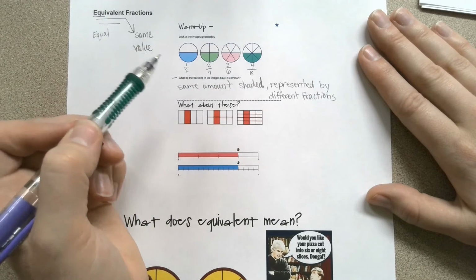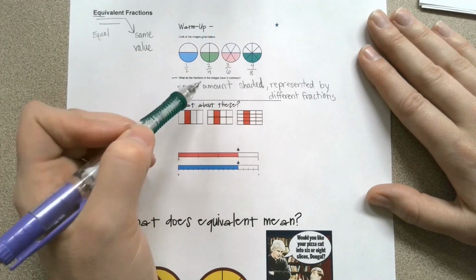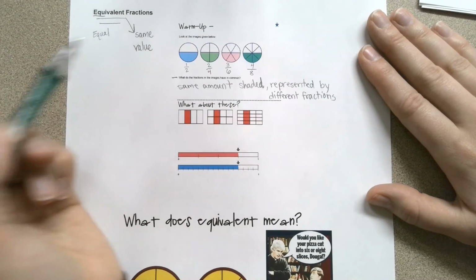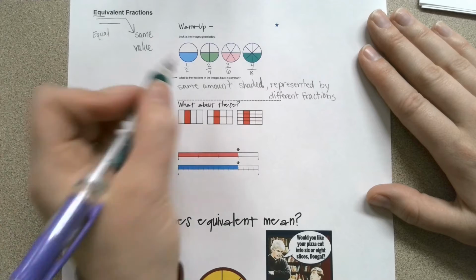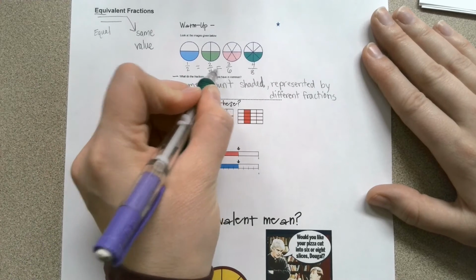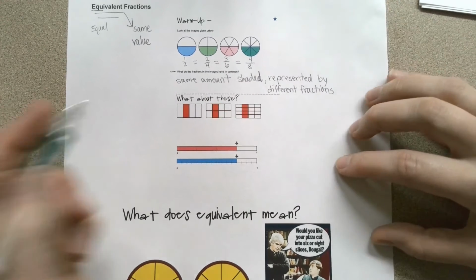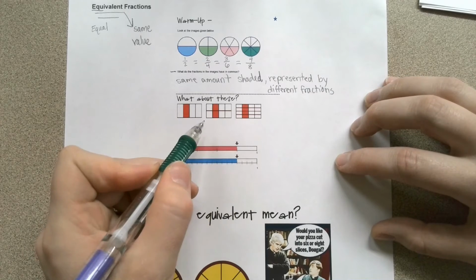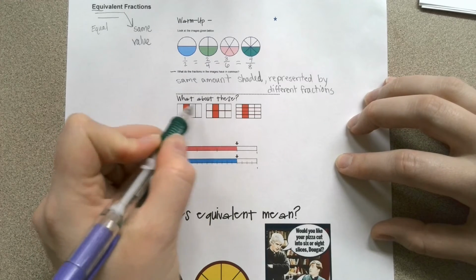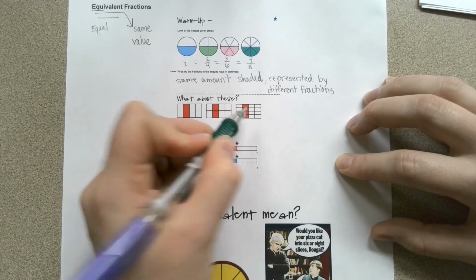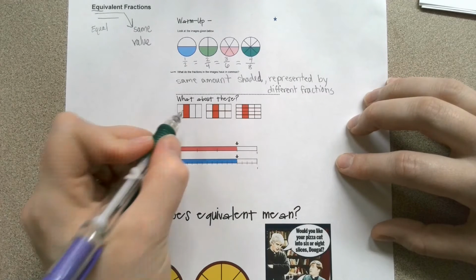So we know that every single one of them is half, just represented in different ways. So that tells us that each of these fractions is equivalent because they're representing the exact same amount, the same value is shaded.